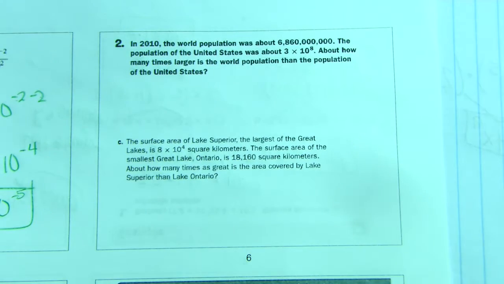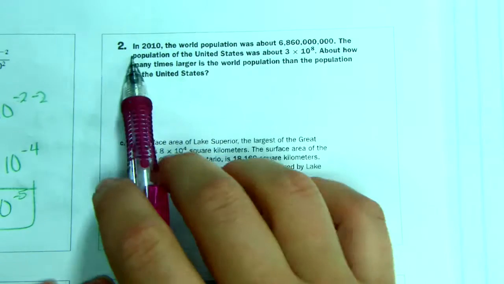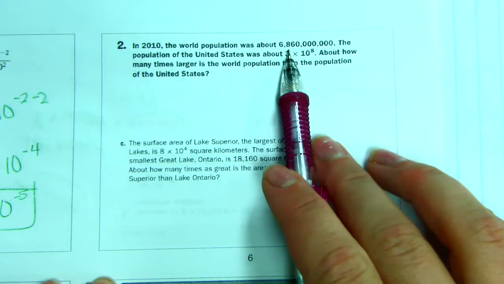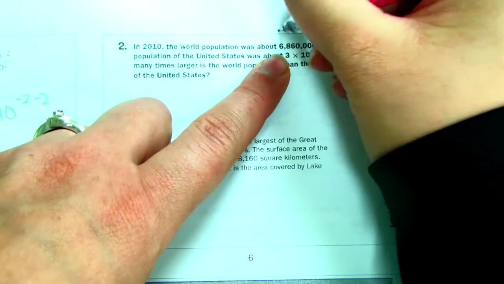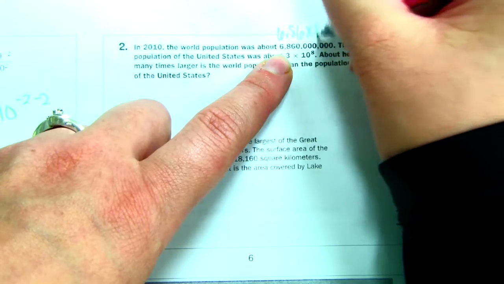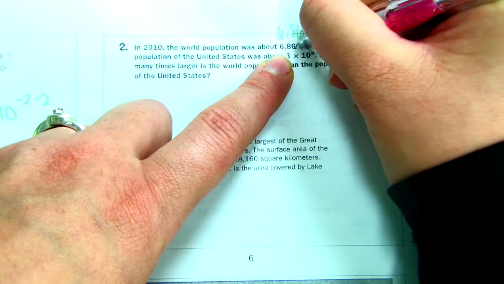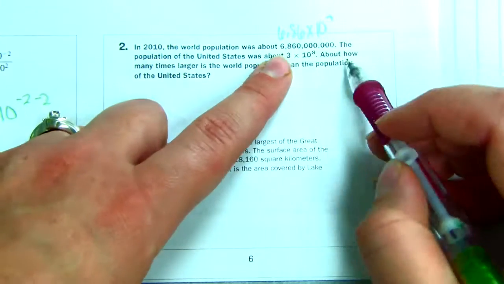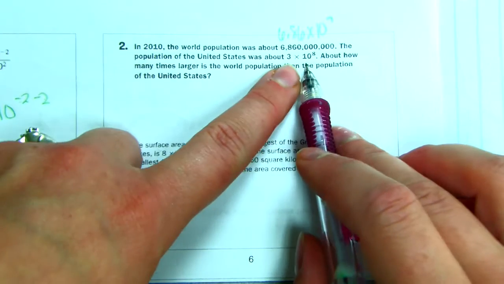All right, a couple word problems to practice, and then we are done with day 1. So in 2010, the world population was that big number, rewritten in scientific notation as 3.6789 and so on. The population of the U.S. was about that.